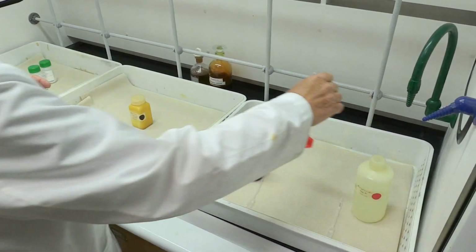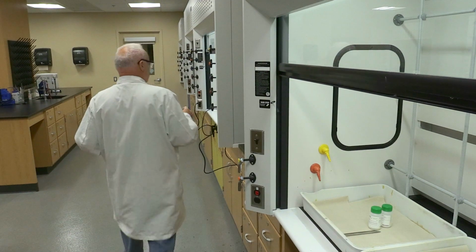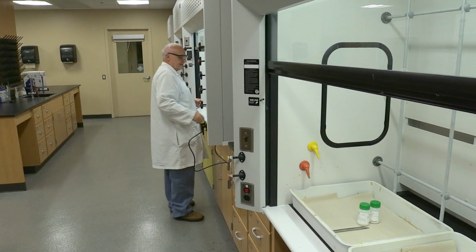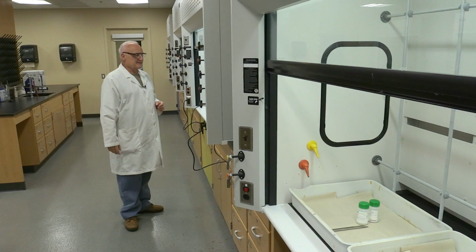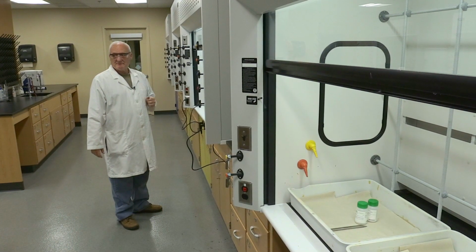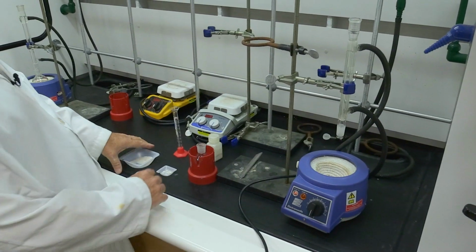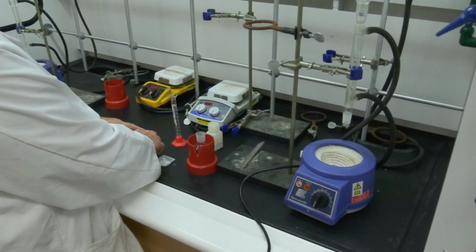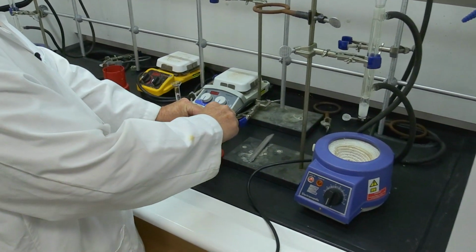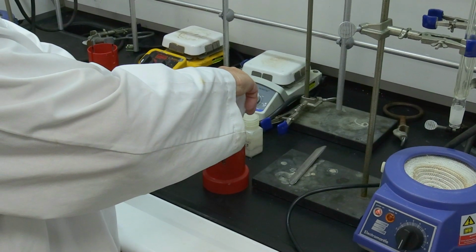The benzaldehyde and the benzyl alcohol mixed. So this is going to make benzyl fluorene, whereas part A is making benzal fluorene. Okay, so this is part B of the experiment. I pre-weighed the fluorene. We'll add it to the vessel.